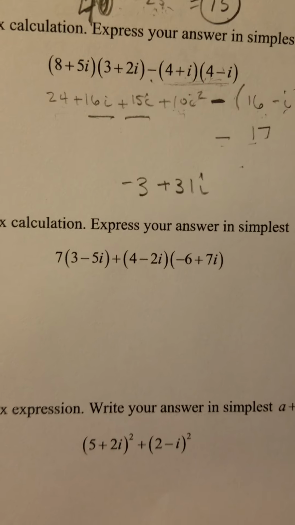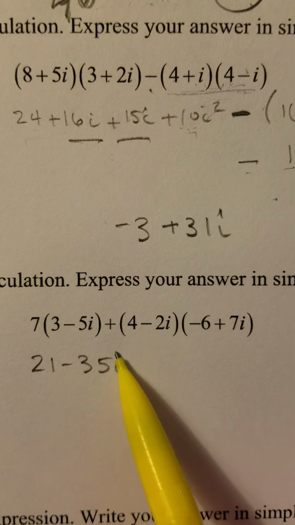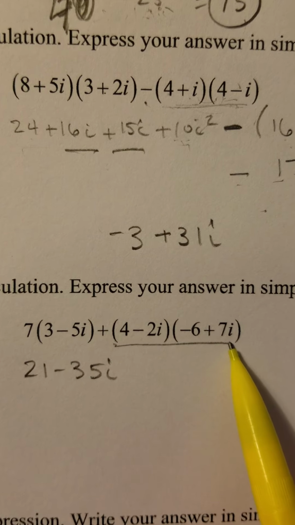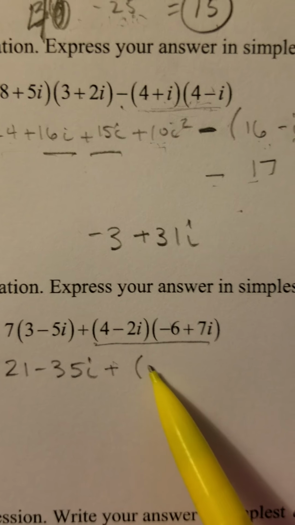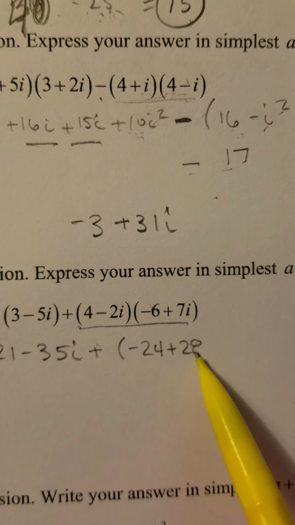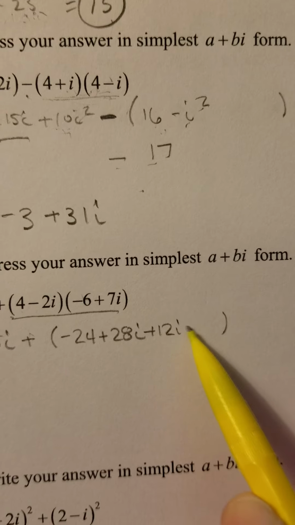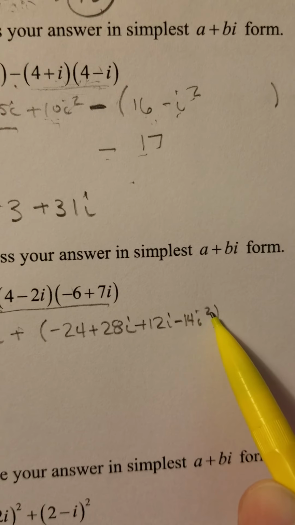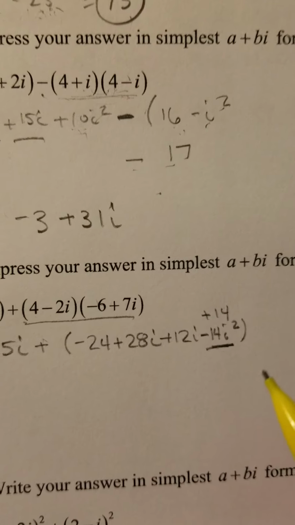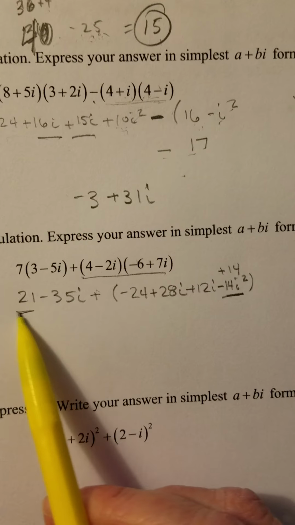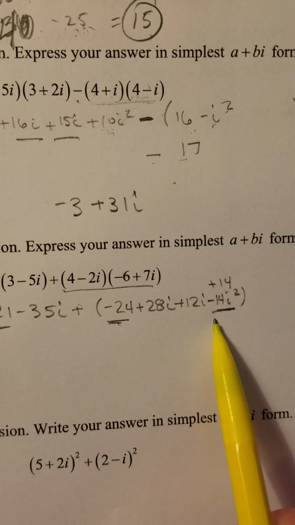So number 8, same basic idea. We're distributing your 7. Now this is a binomial times a binomial, so that's got to be double distributed. And I'm adding whatever I get here. Double distributing the 4 gets me negative 24 plus 28i. Double distributing the negative 2i gets me plus 12i minus 14i squared. i squared is negative 1, so that's really plus 14 right there. Combining all these like terms, I'm going to have 21 minus 24, which is negative 3. And negative 3 plus 14 is going to be 11.